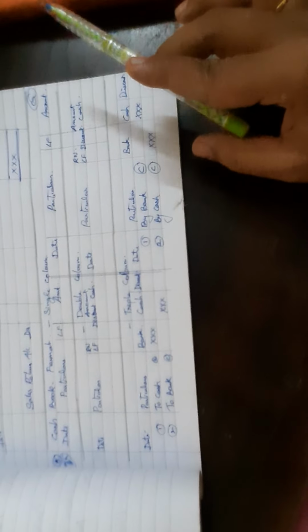So moving on to the format of the cash book. See here, I have given the format of the cash book. When you open a single column cash book, you just have the debit side, credit side, date, particular, ledger folio, amount, and again date, particular, ledger folio, amount. That's it. It will only have items dealing with cash. It will come in the single column cash book.